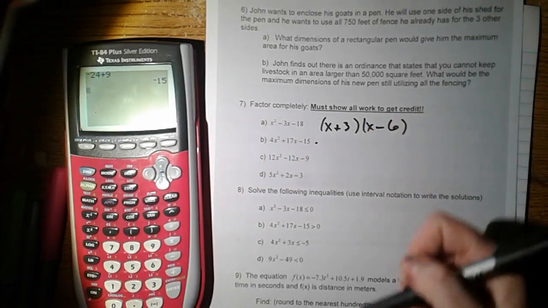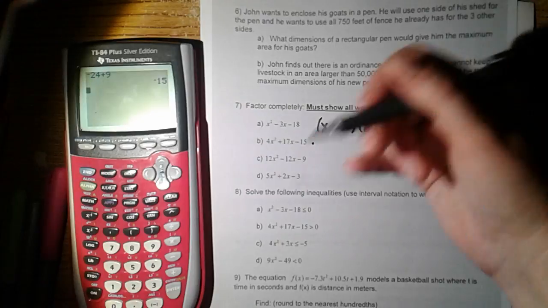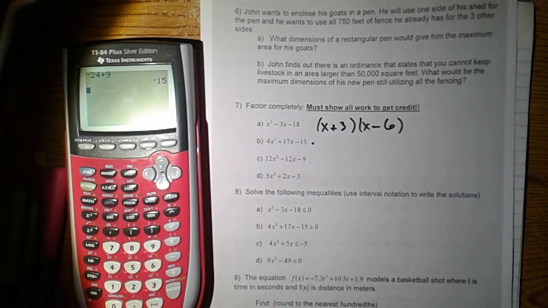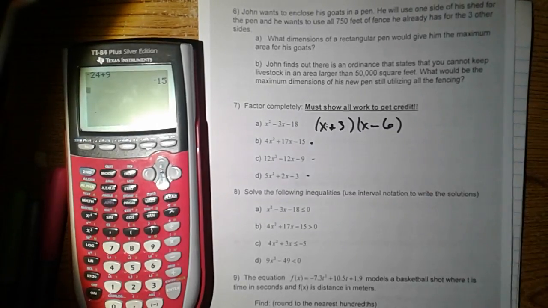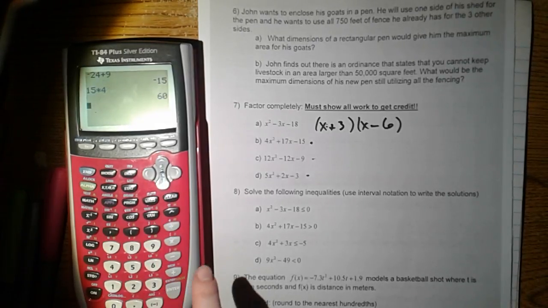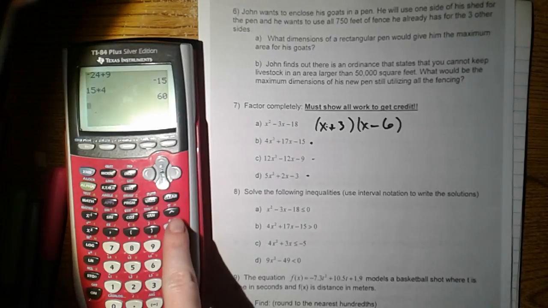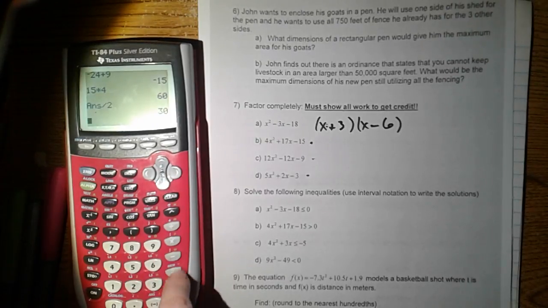This one I would try AC method. If it doesn't work, you're going to have to go back to that quadratic equation. I don't have it written down here, but same idea. You're probably going to have to go back to the quadratic equation for a lot of these. Let's see, 15 times 4, 60, up to 17, divided by 2.